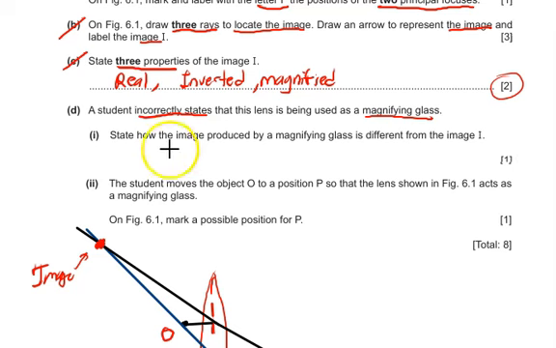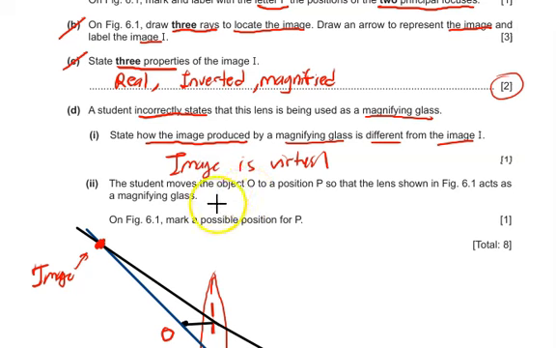Okay, so here, state how the image produced by the magnifying glass is different from image 1. So you can say the image is virtual. Okay, the next one. The student moves the object O to position P so that the lens shown in figure 6.1 acts as a magnifying glass.